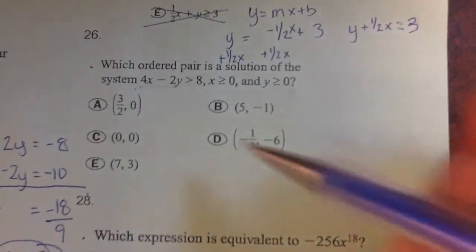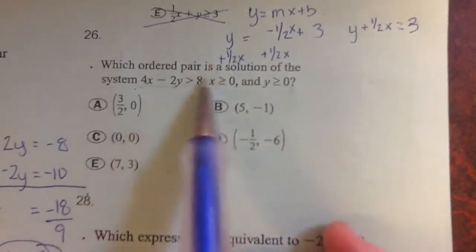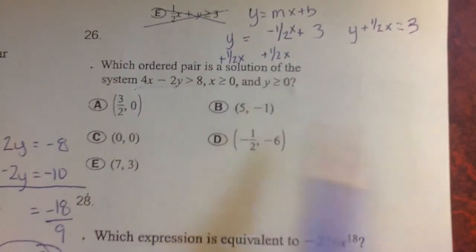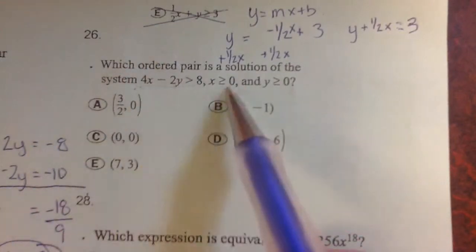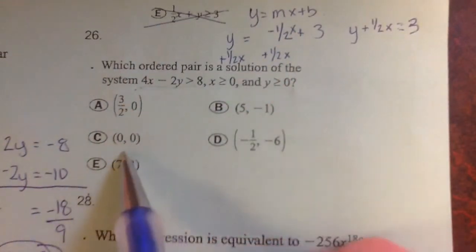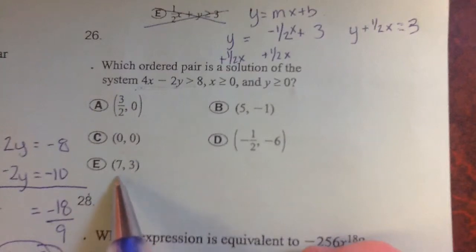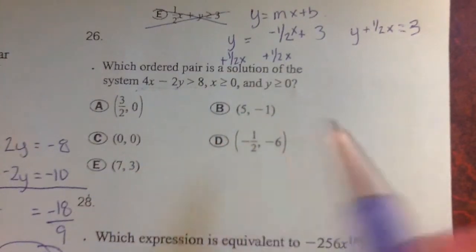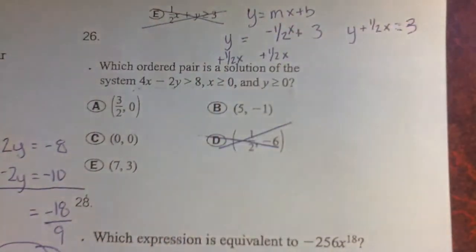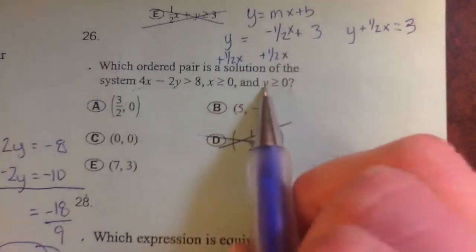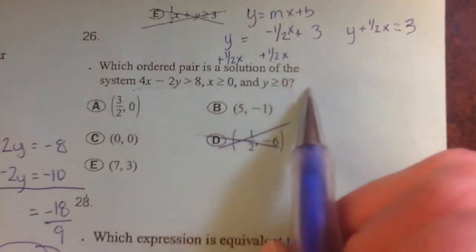0. So if I look through my list right now, I'm going to use these two to help me narrow down my list, because I know that all the x's have to be bigger than 0, or equal to 0. That's bigger than 0, that's equal to 0, that's fine, that's bigger than 0, that's bigger than 0. That, negative 1/2, is smaller than 0. So D is out of my solution.